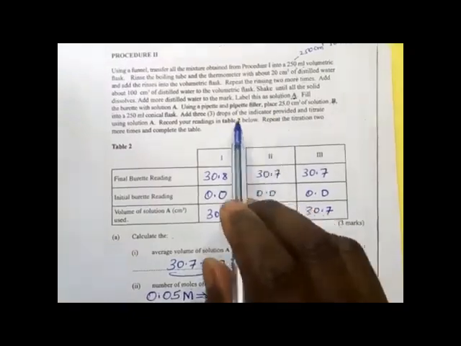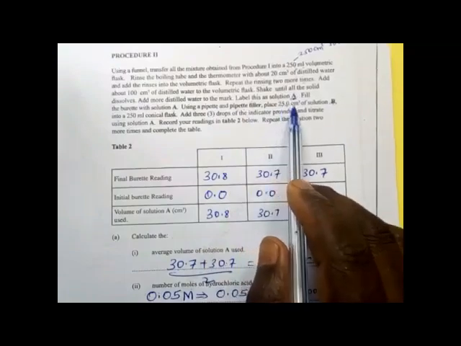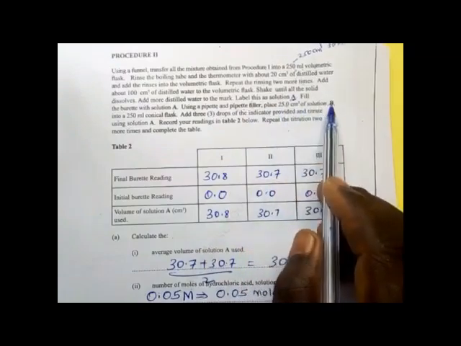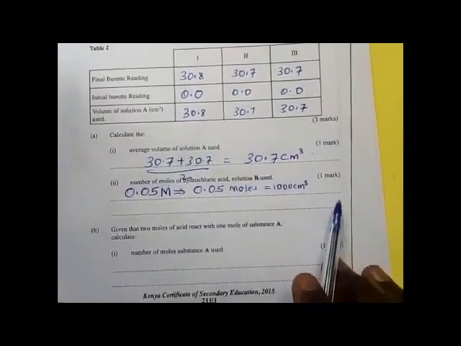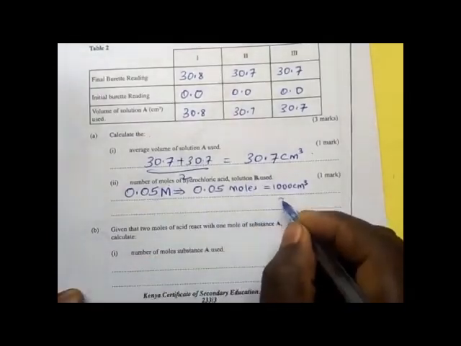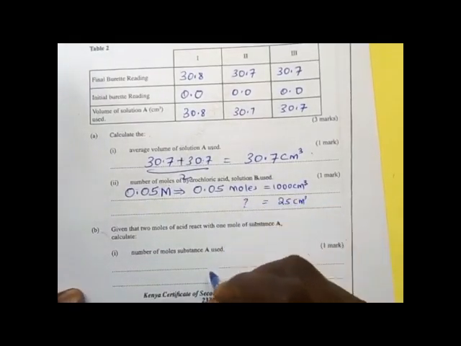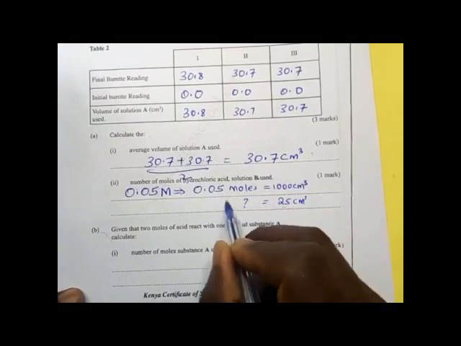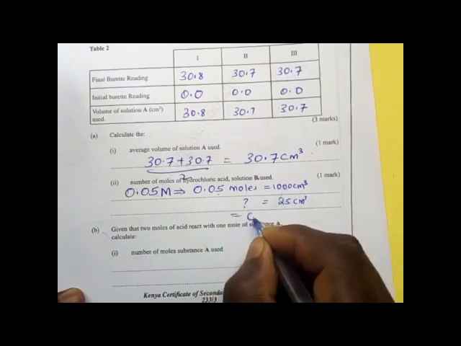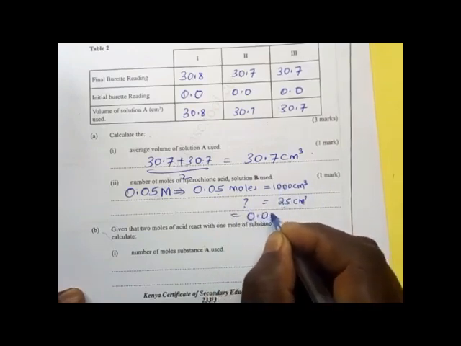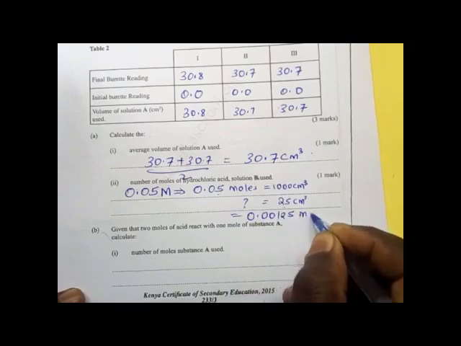We come back: using a pipette, 25 cm³ of solution B. So 25 cm³ will contain what number of moles? This times this divided by this will give you 0.00125 moles.